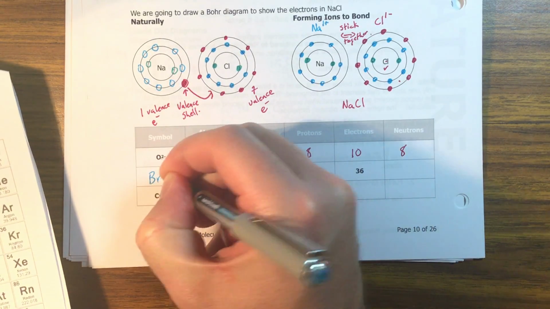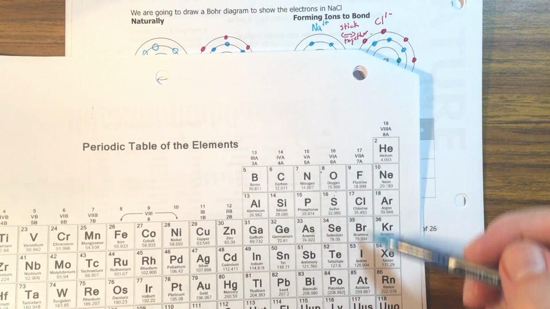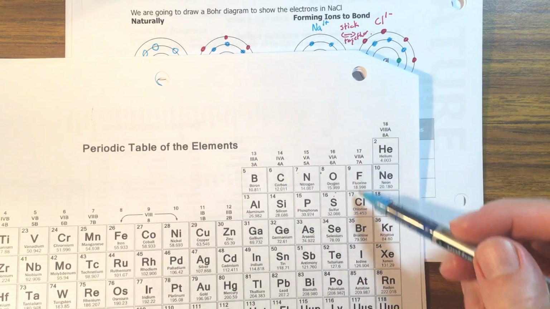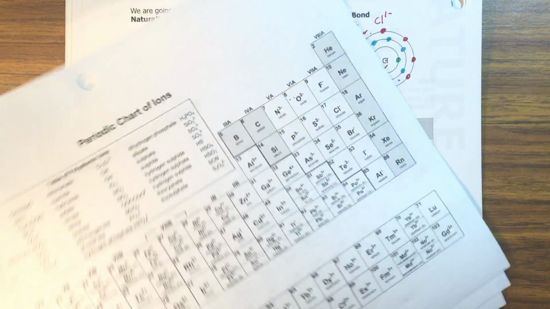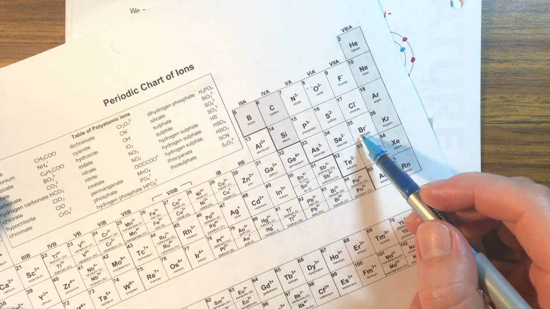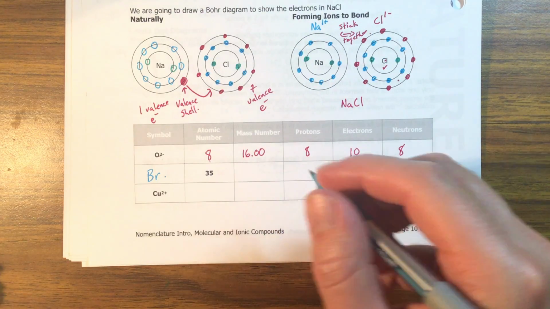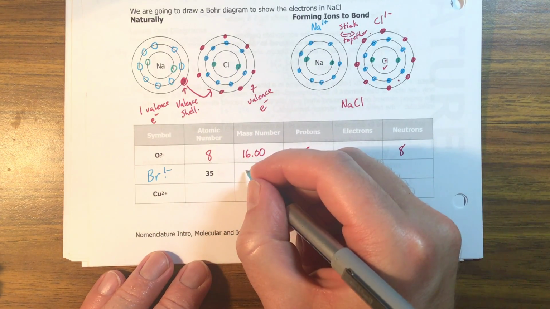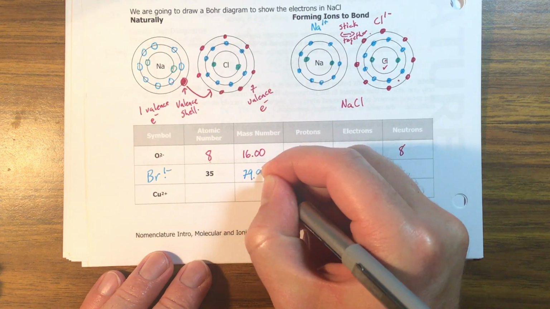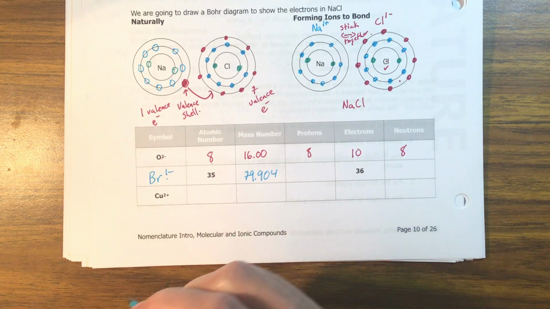Bromine, Br. And bromine is in this column. Ones in this column generally take on a 1 minus charge. If we look at our periodic table of ions, bromine here has a 1 minus charge. And it has a mass number of 79.904, I believe.